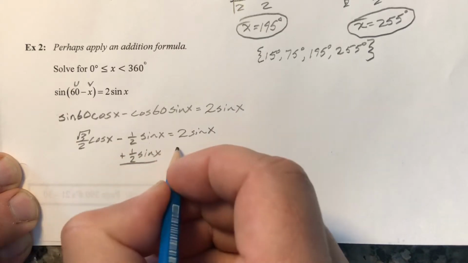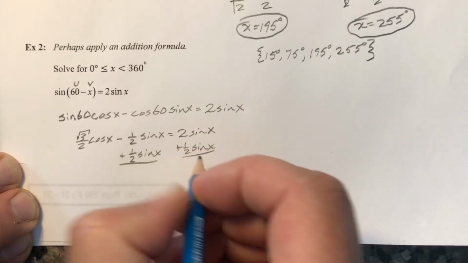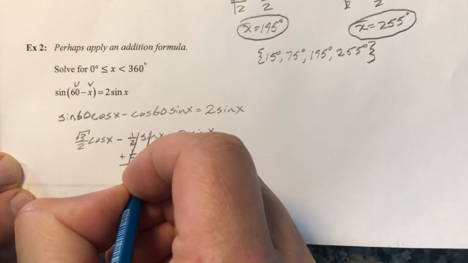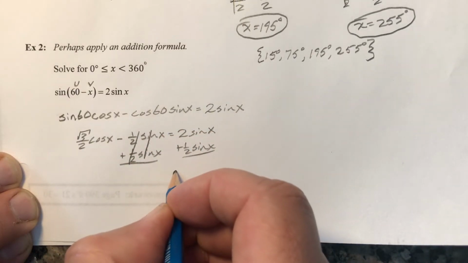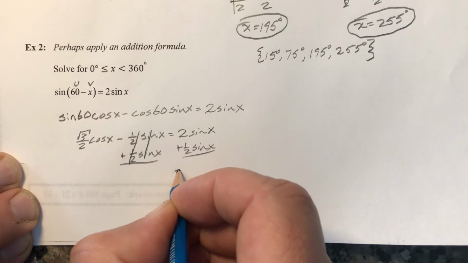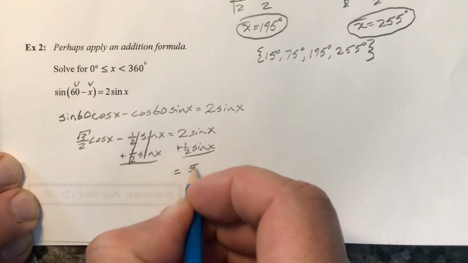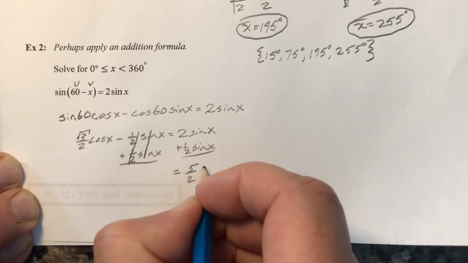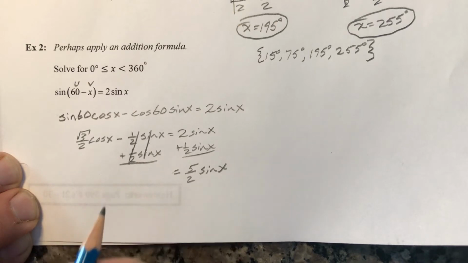These are like terms. And if you have 2 added to a half sine x, that's 2.5 sine x, or otherwise put as 5 halves sine x. Some of you would rather put 2.5, that's fine.